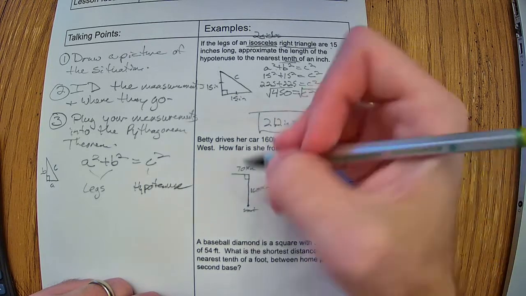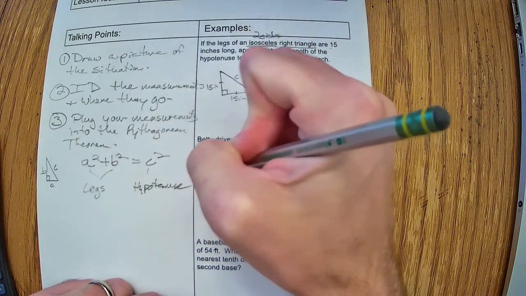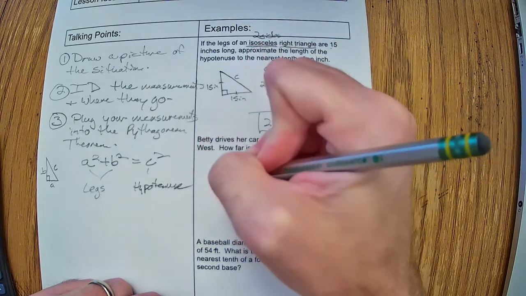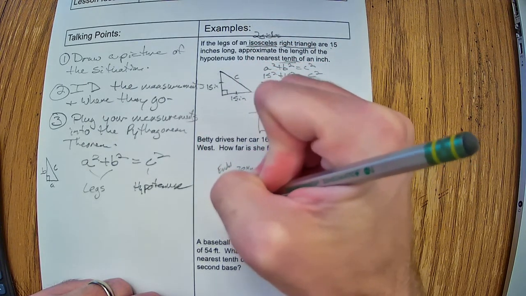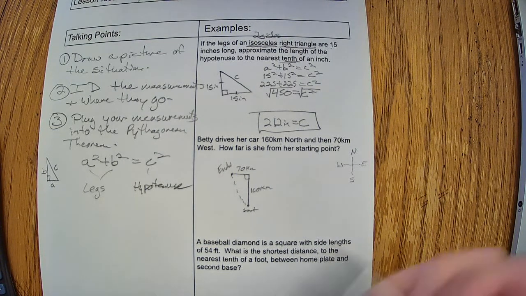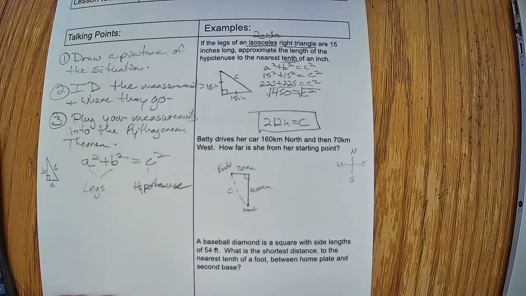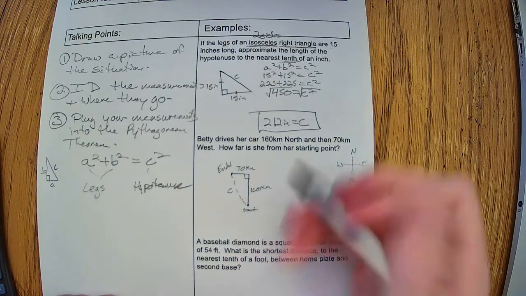How far is she from the starting point? In other words, here's where she starts. Here's where she ended. What we're wanting to know is that distance. In other words, the hypotenuse. So now that we've plugged things in, this is the distance we're trying to find. We're trying to find that C measurement. Let's go ahead and plug everything in.